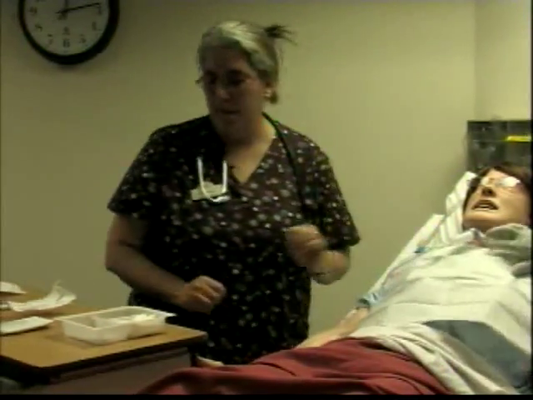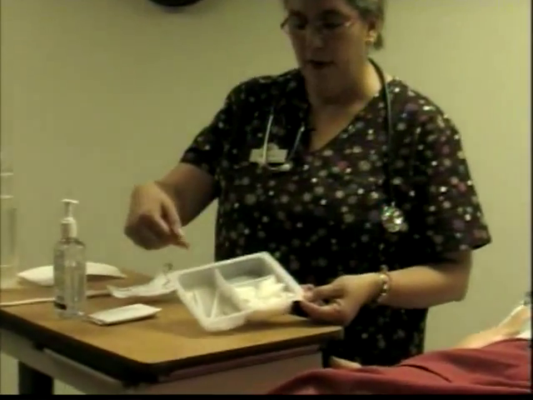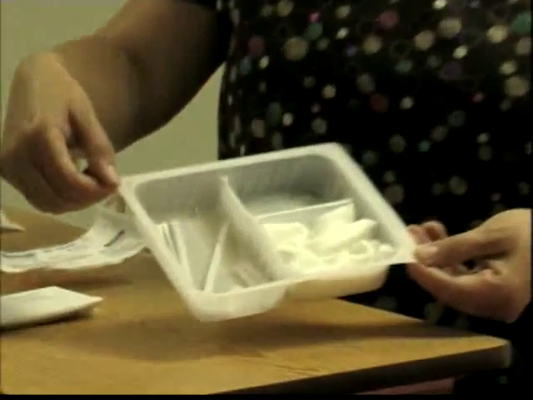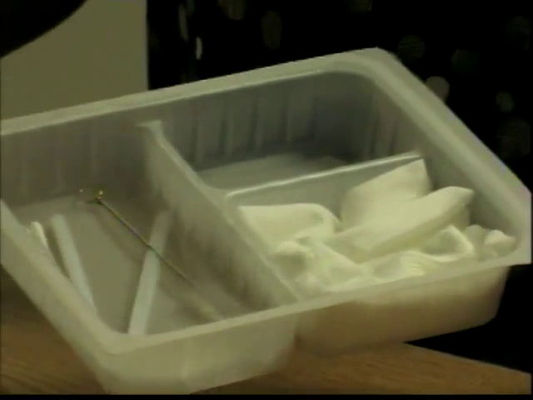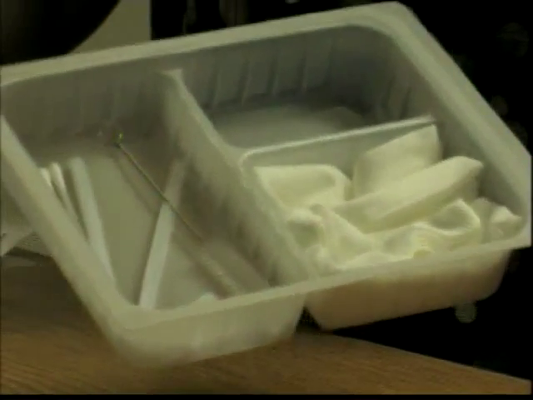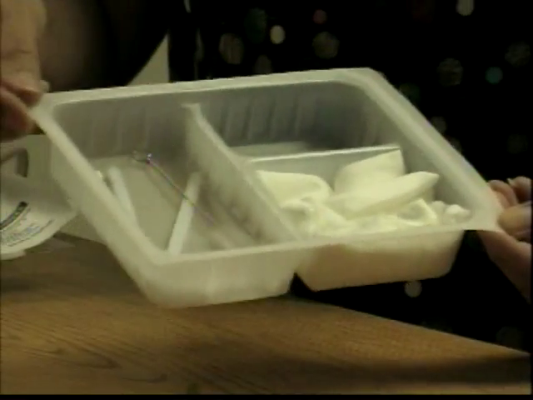Okay, right there. And then you're going to have a variety of things in here. You're going to have cotton tip applicators. You're going to have your split gauze, and I'm going to show it to you when I put my gloves on, and any other extra 4x4s to help you clean, and a reservoir in here for your saline.